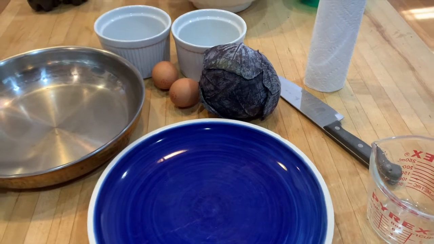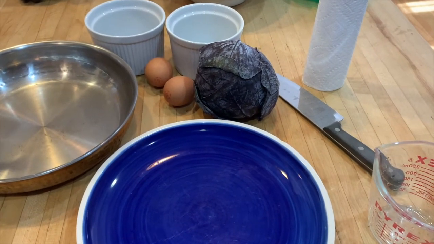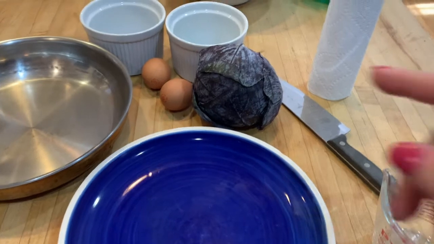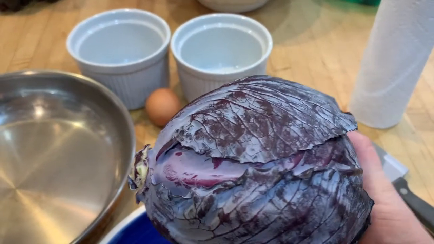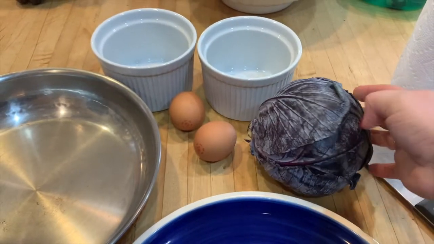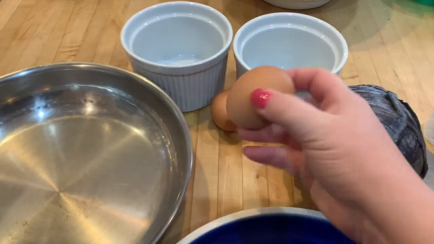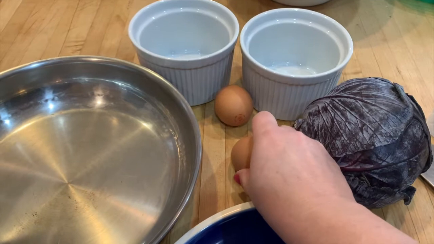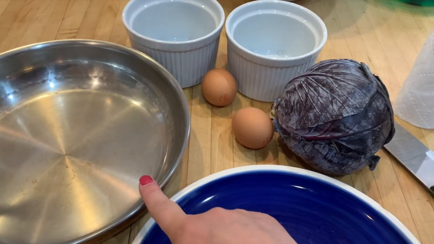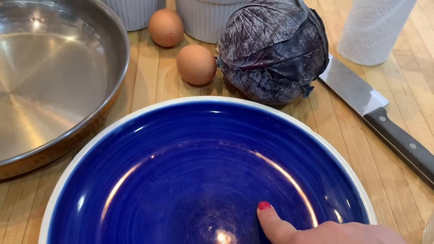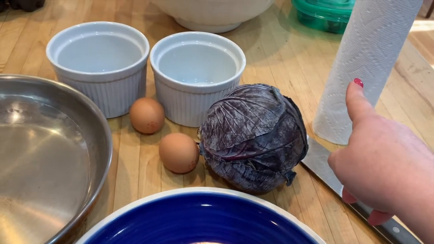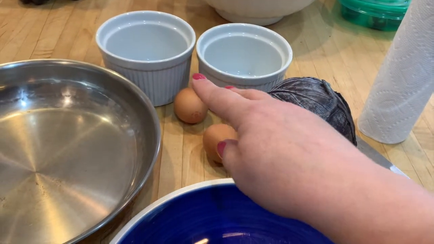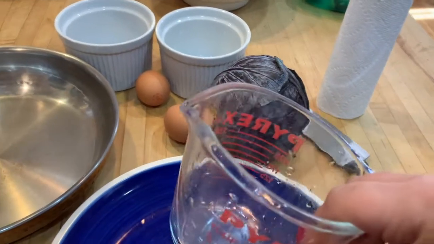Today's experiment is about acidity, or pH. For this experiment, you'll need to gather these things: red cabbage, some eggs, a frying pan, a plate that's microwavable, a chopping knife, paper towels, and some bowls. You may also want a measuring cup.